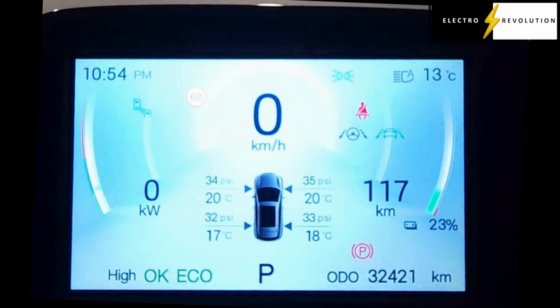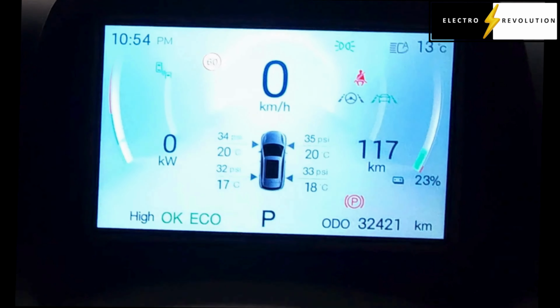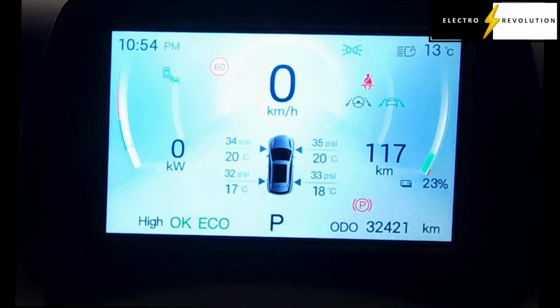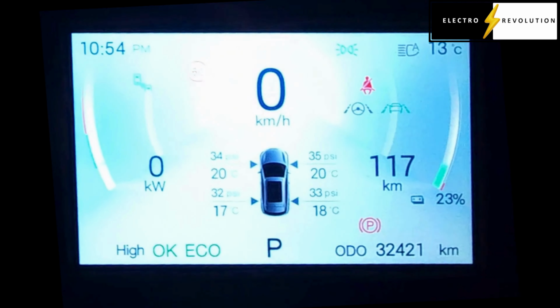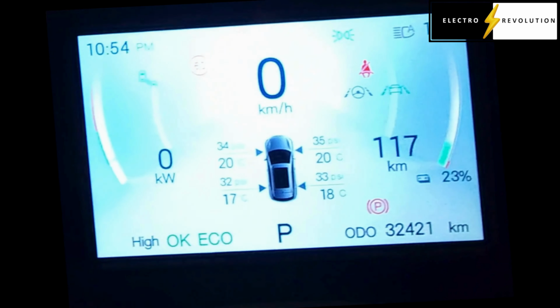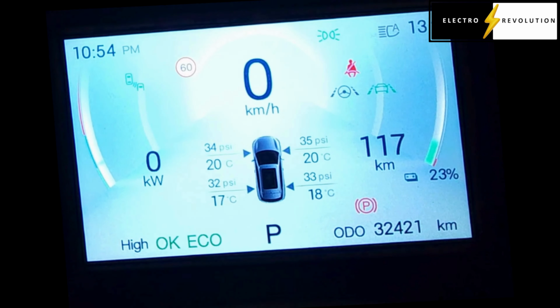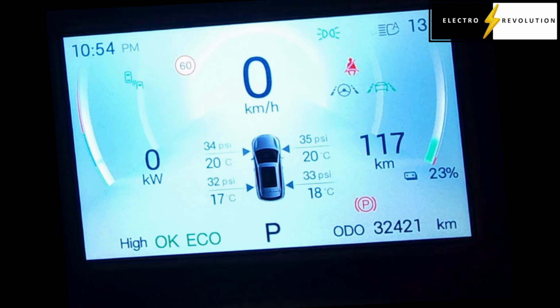Yeah, there's a lot less features here than the BYD Seal, that's for sure. It's not much you can do with this display. With the BYD Seal you can change the look and feel, you can do many things, but that's okay.